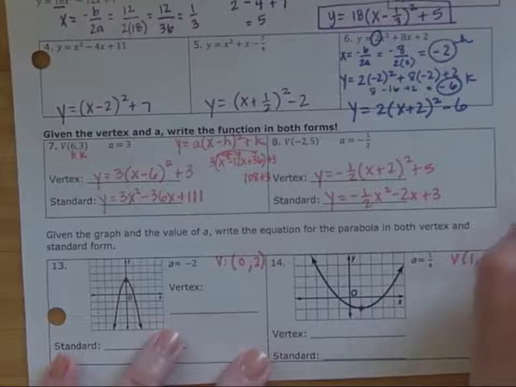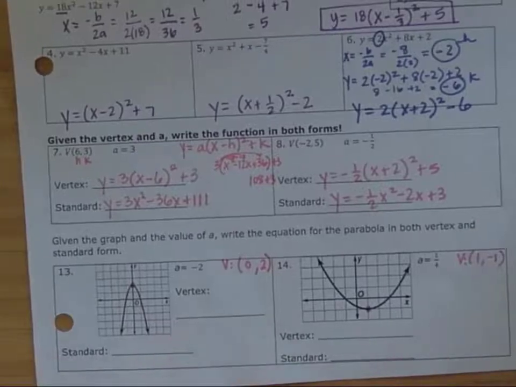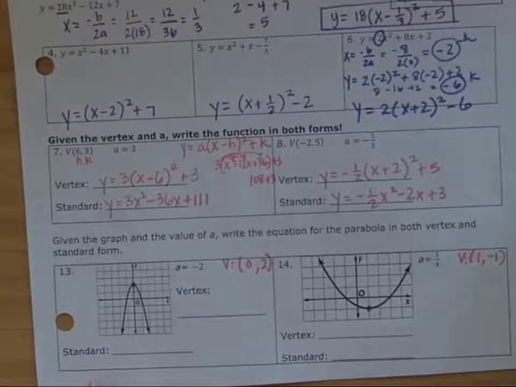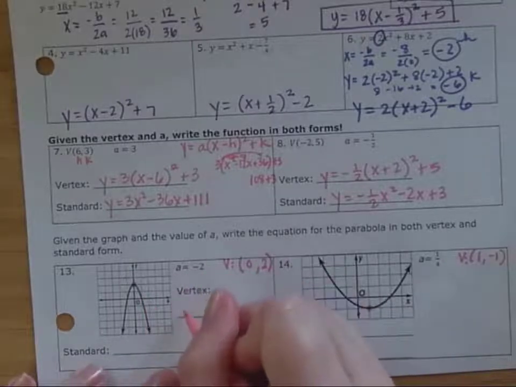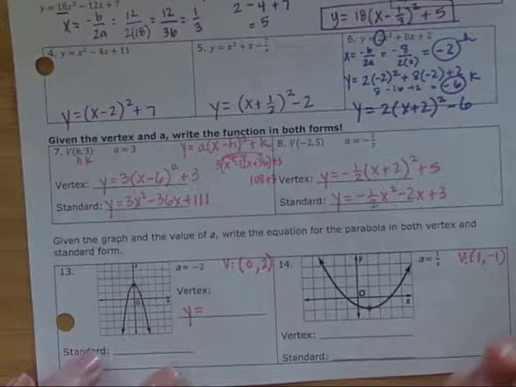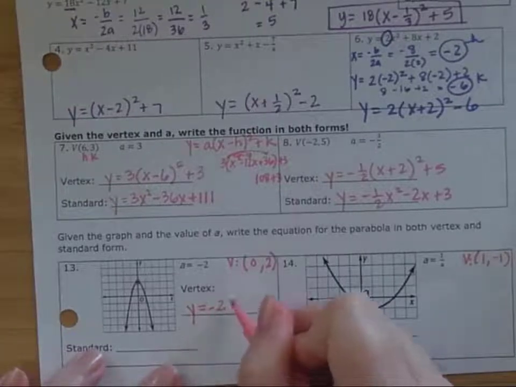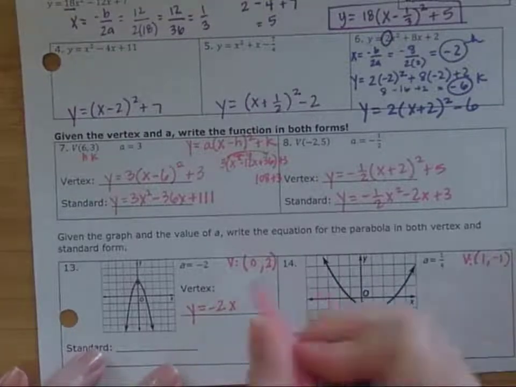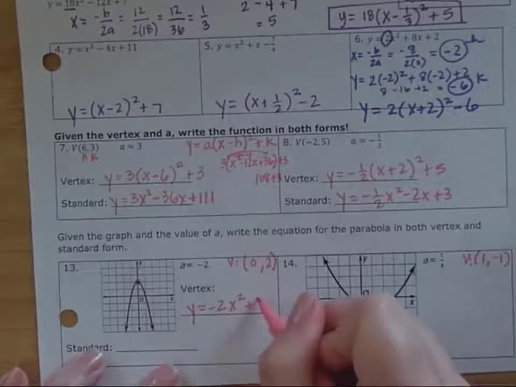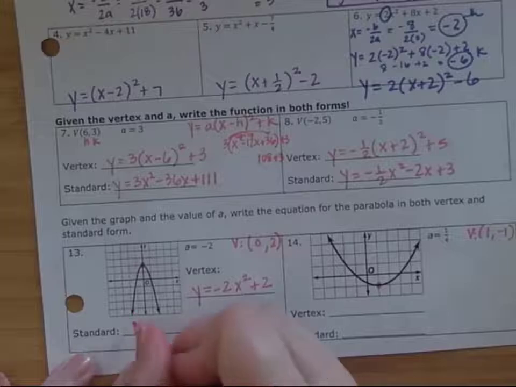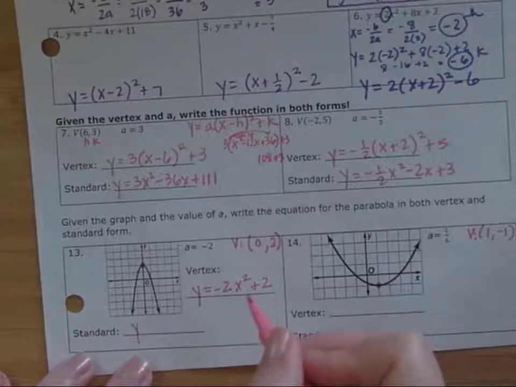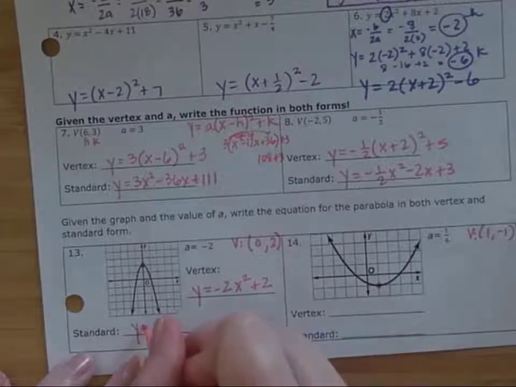And because, again, we're starting with the vertex, it might actually be really easy to write in vertex form and then into standard form. So here, my h value is 0, which makes for really easy life. Negative 2 is my a value. x minus 0 is just x, so x squared, and plus 2, because that's my value of k. Now this is actually the same in standard form, because there's no binomial to square.